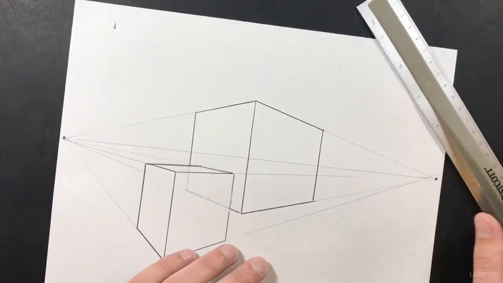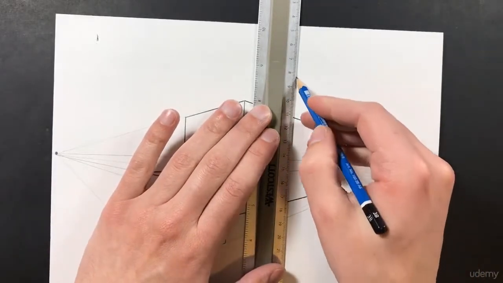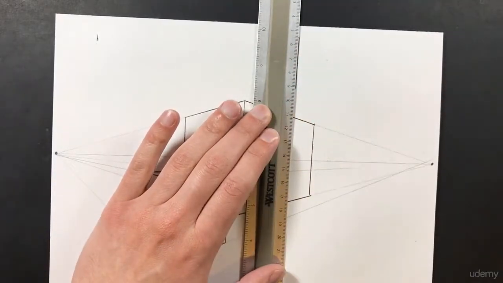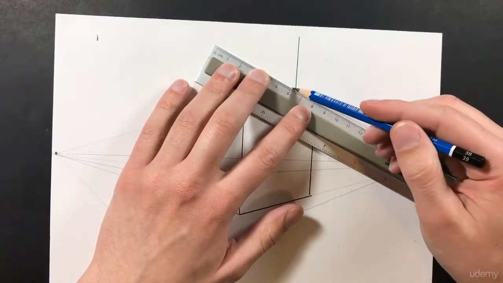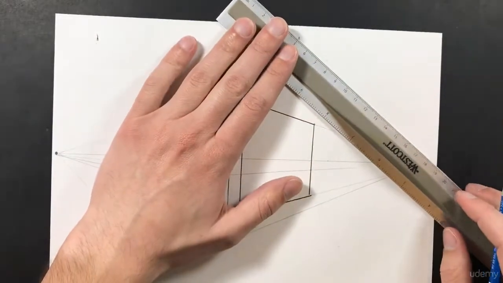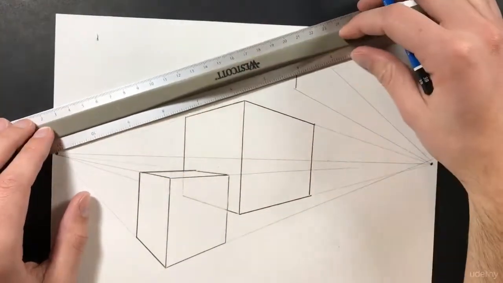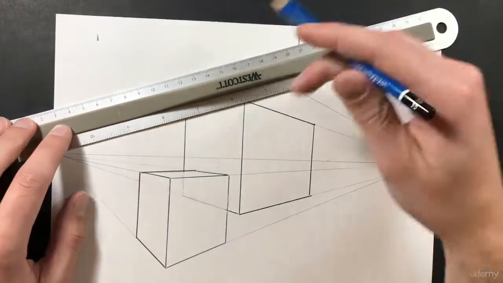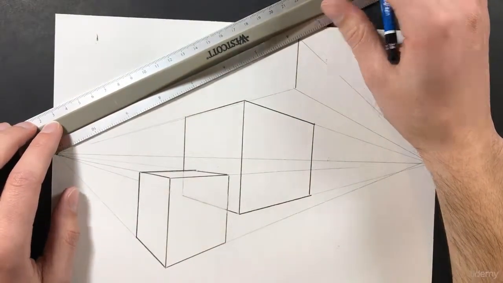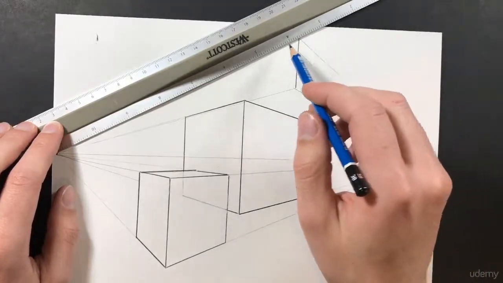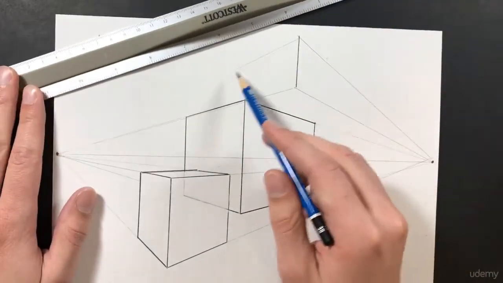So let's go ahead and start by creating our vertical line. Next, let's go ahead and draw our vanishing point lines. So draw from there to there, from this top edge to our vanishing point. And we'll do the same thing on this side. And once you start feeling comfortable, you don't even have to draw all the way back to your vanishing point. You can just draw right along this edge here to about the point where you think you're going to end your box.